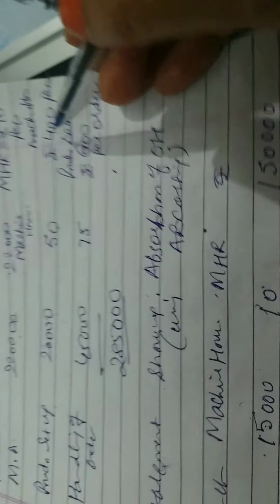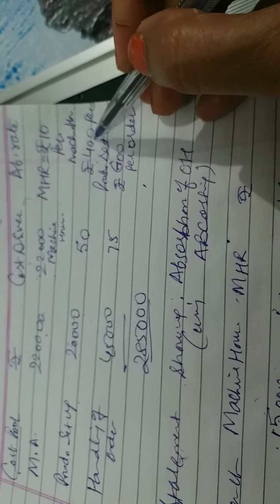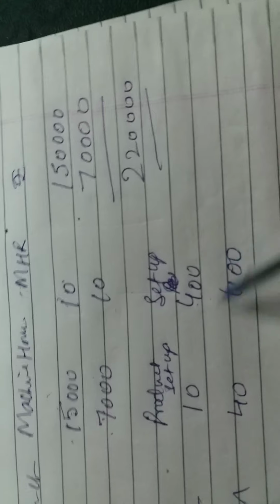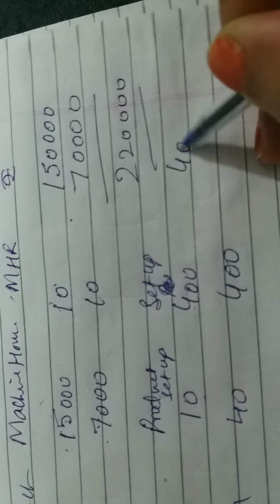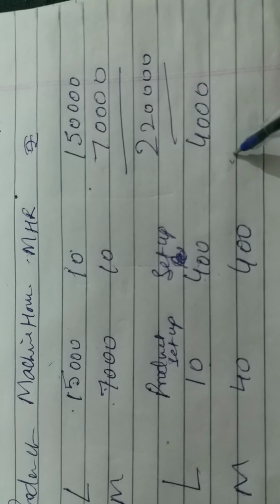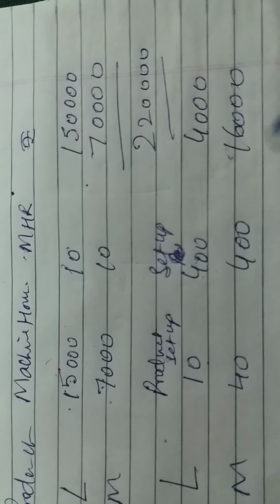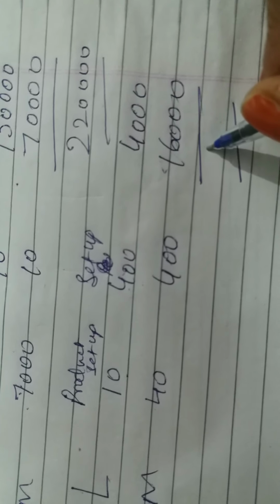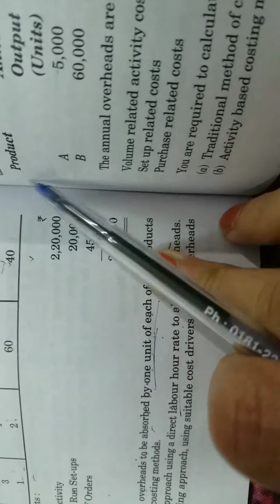And what is the rate over here? The rate says 400. So 400 and 400. So multiply, it gives 4,000. And over here, how much? 16,000. And what is the total? Again, we get total. Do the total. So it is 20,000. Just have a check. We have 20,000 over here, the setup cost.